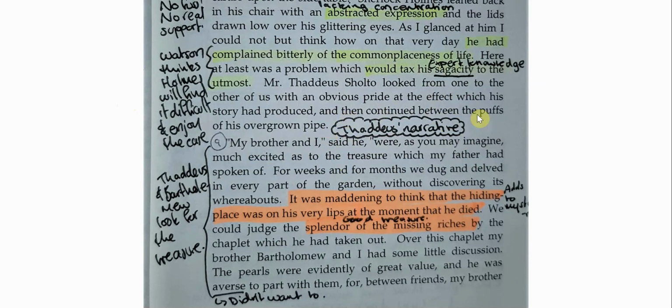Okay, so my brother and I, he said, were, as you imagine, much excited as to the treasure which my father had spoken of. For weeks and for months we dug and delved in every part of the garden without discovering its whereabouts. It was maddening to think that the hiding place was on his very lips at the moment that he died. We could judge the splendour of the missing riches by the chaplet which he had taken out. Over this chaplet my brother Bartholomew and I had some little discussion.